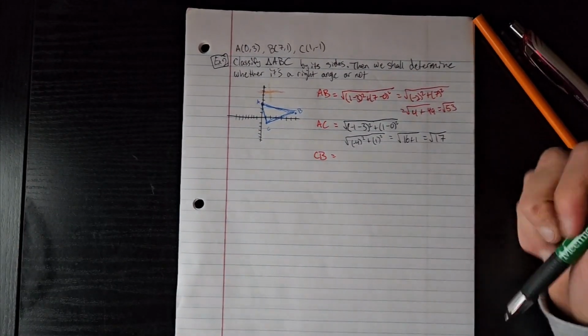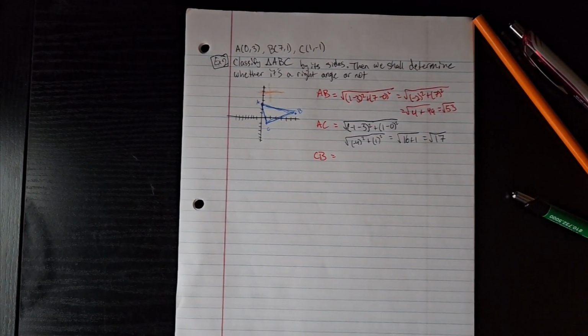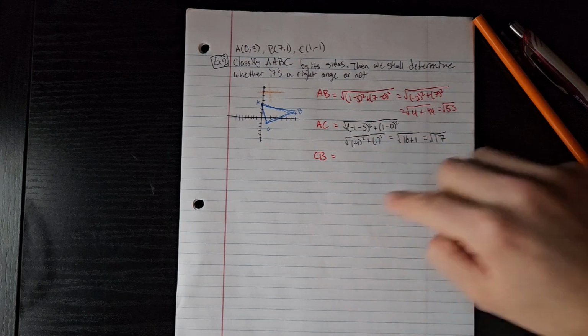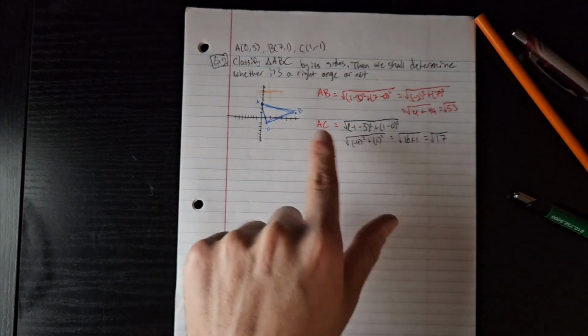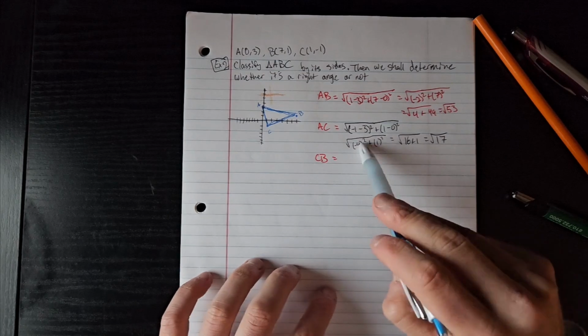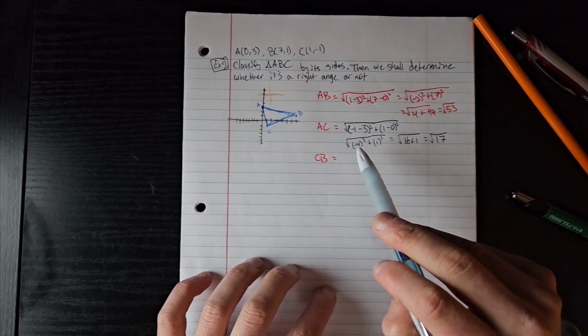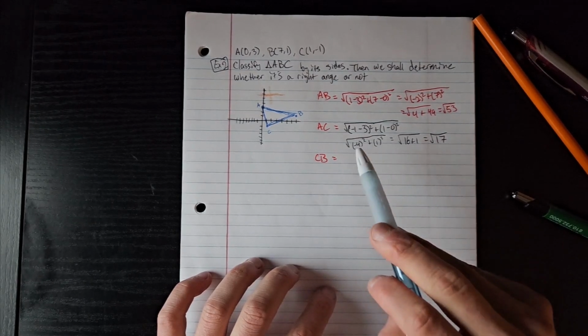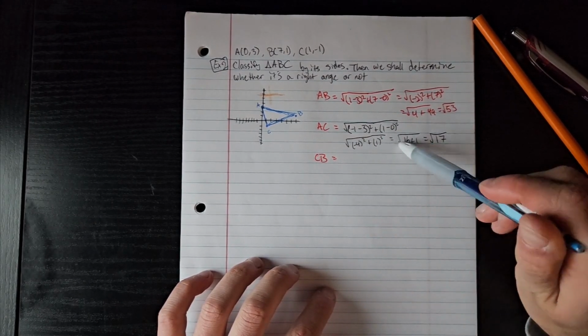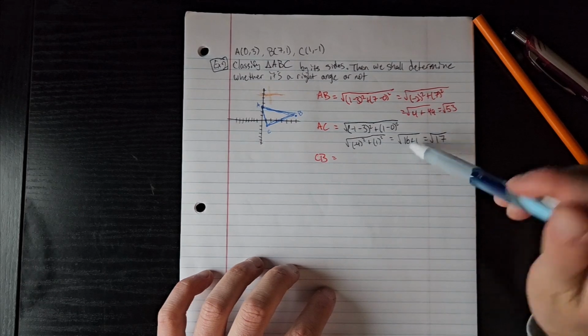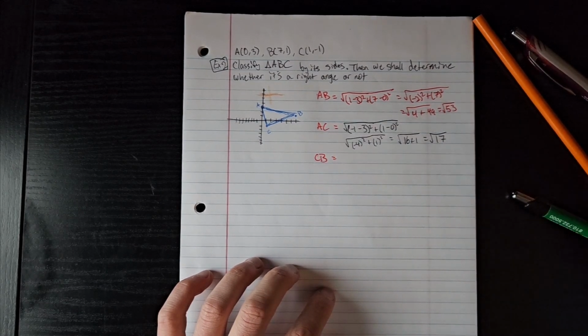Make sure if you're using your calculator to use parentheses while you work with negative numbers like this, because if you didn't have the parentheses around this negative 4, it would end up being negative 16, which is wrong, because then you'd end up with like negative 15 over here and you can't have a negative square root. Make sure you're using your parentheses.